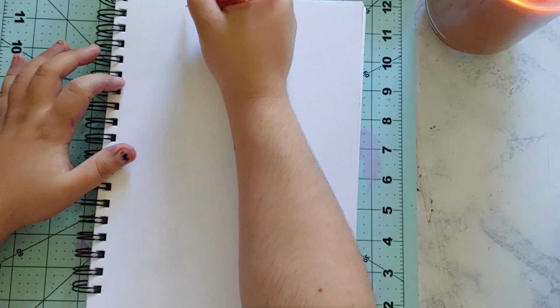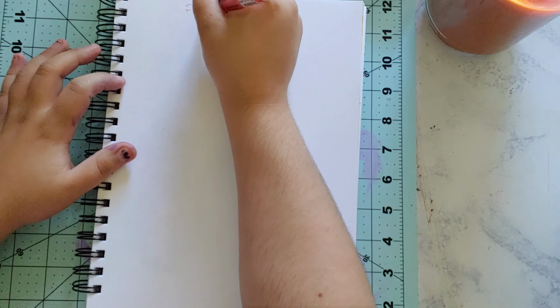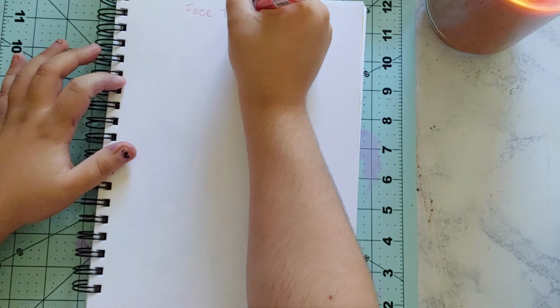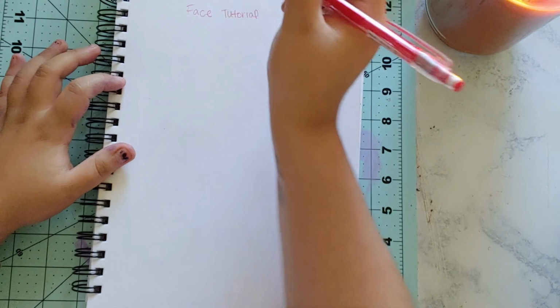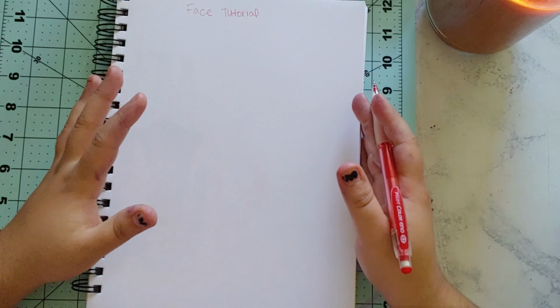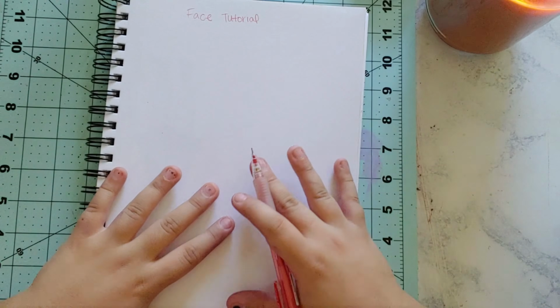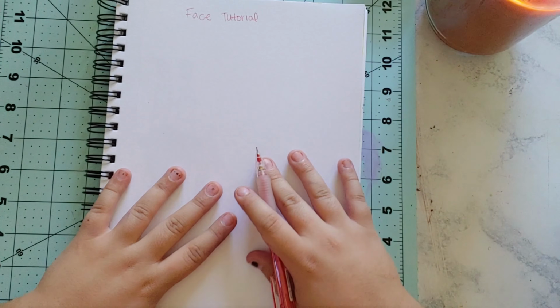Anyways, the tutorial we're doing today is actually a face tutorial. So the first thing I'm going to say is really the number one way to draw faces is to look at references.